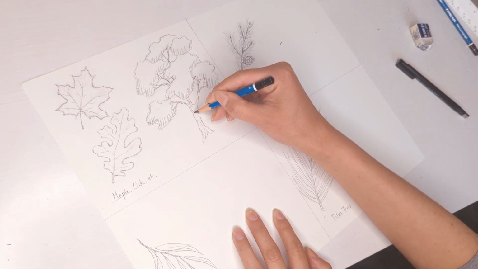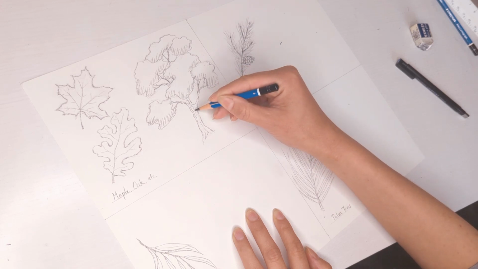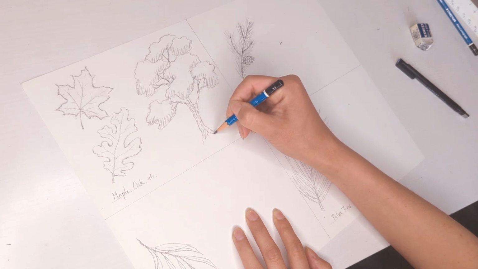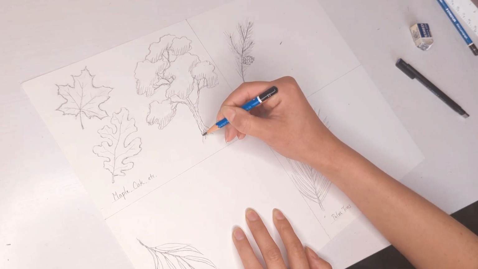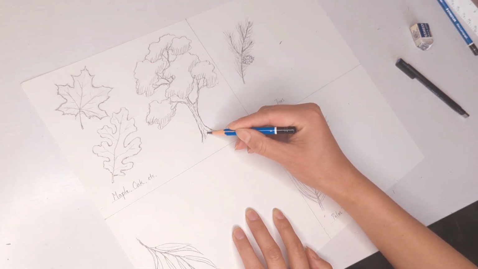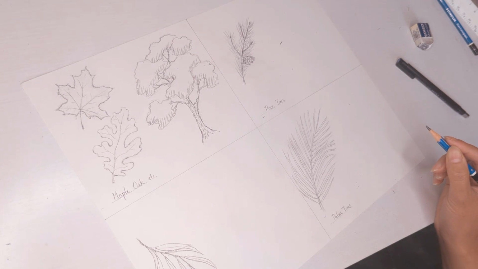And then sometimes I even like to put a few wrinkles in the wood. This wood is pretty textured and uneven. Let's see that nice bark effect going on. There you go. A simple tree.